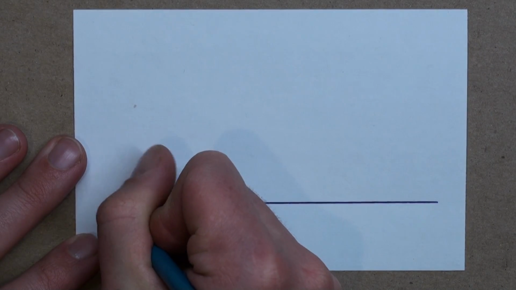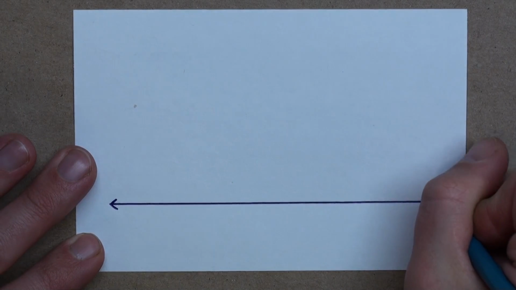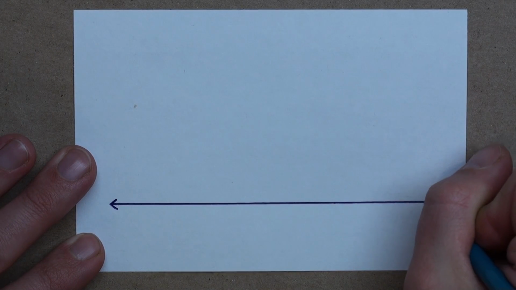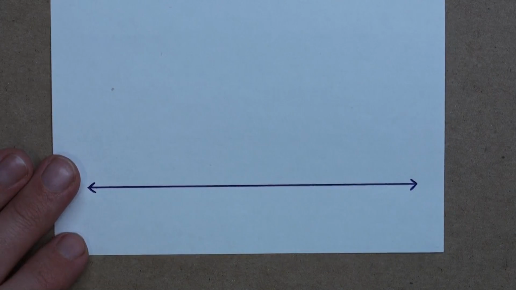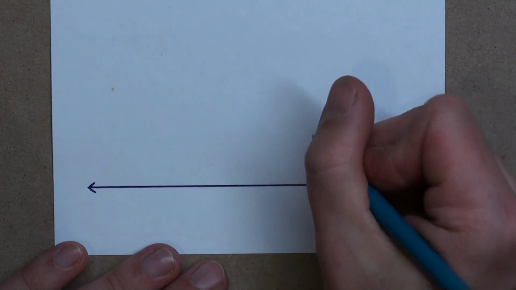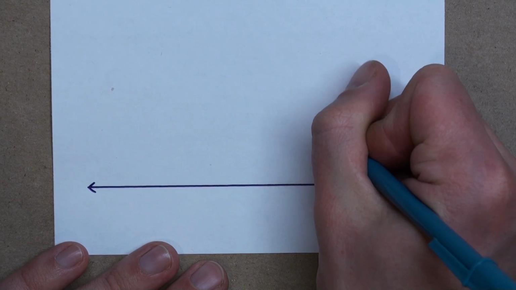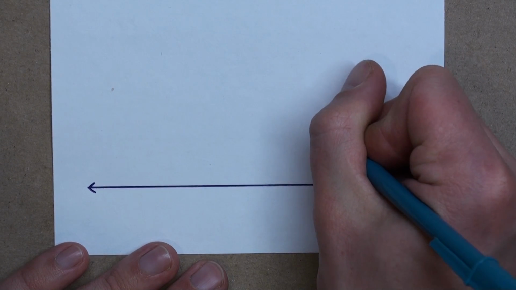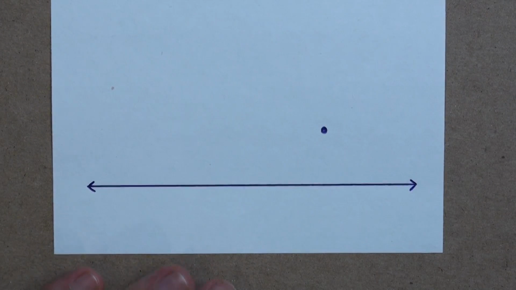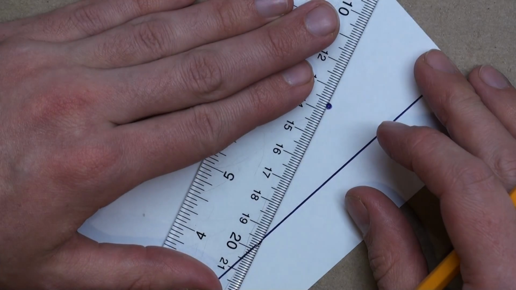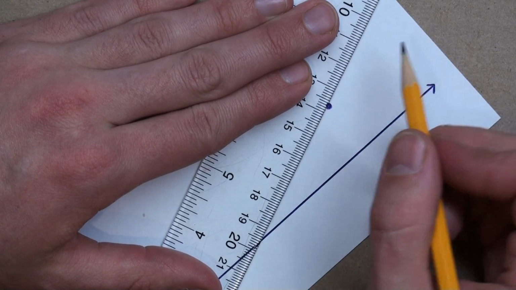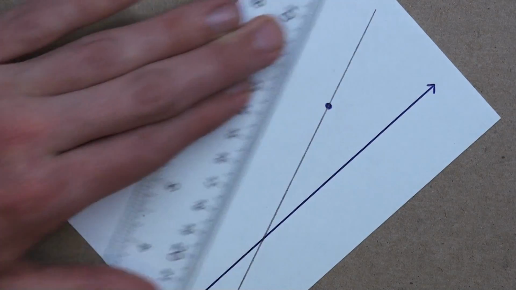I'm going to put arrows on the end because it says a given line, so this really should be a line. And through a given point. So I'm going to draw now a given point in ink, in pen. Okay. Now I will draw the construction lines. First you draw a transversal, just like this.